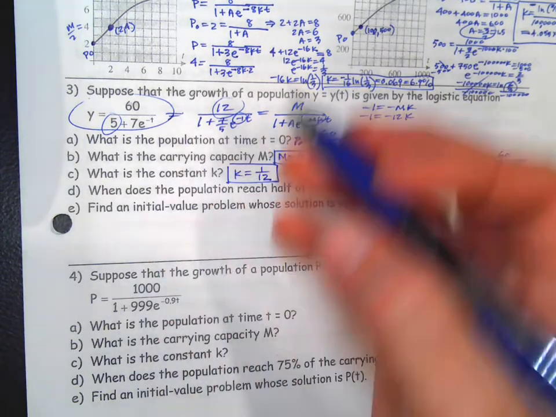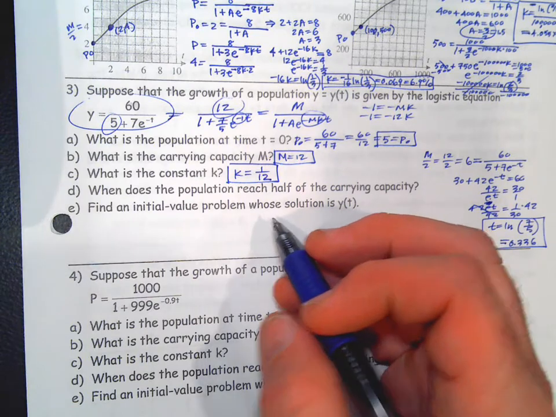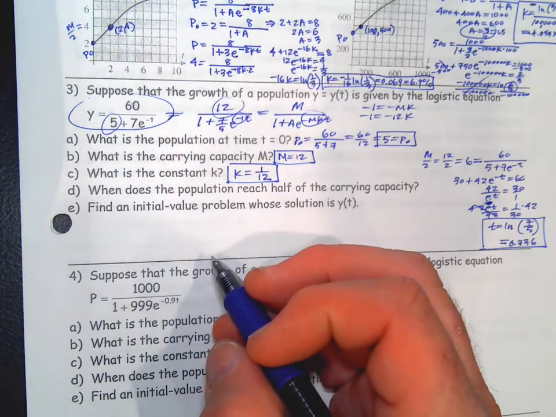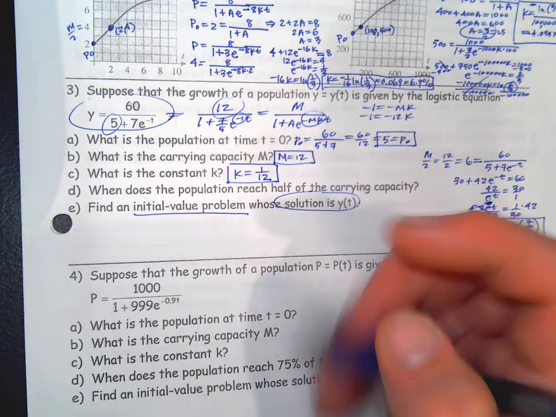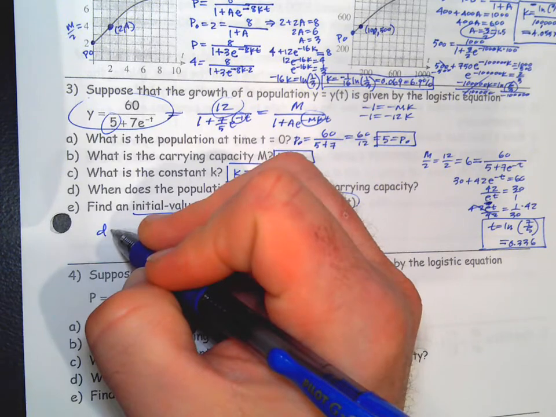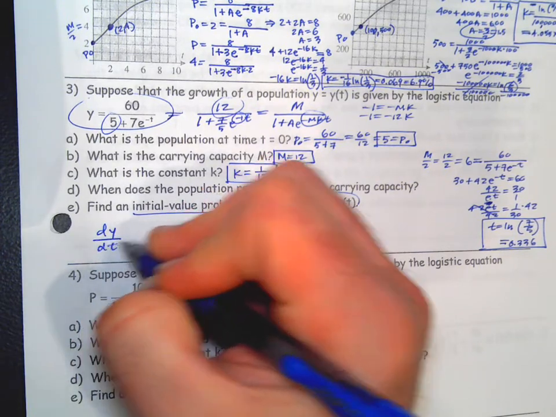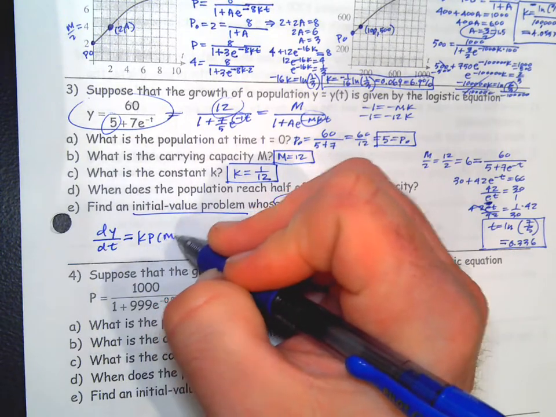Find the initial value problem whose solution is this. So this is just, you can go through all that work I showed you in the notes yesterday, or you could just use the memorized form. So we're working backwards. What's the differential equation that this would have been the solution for? It would be dy dt equals kp times m minus p.